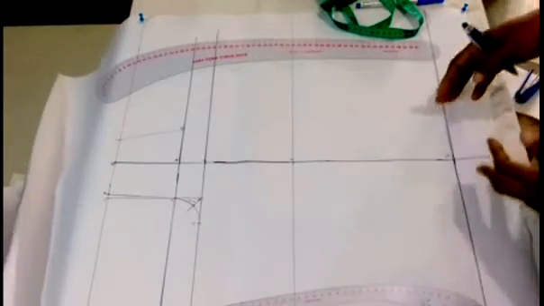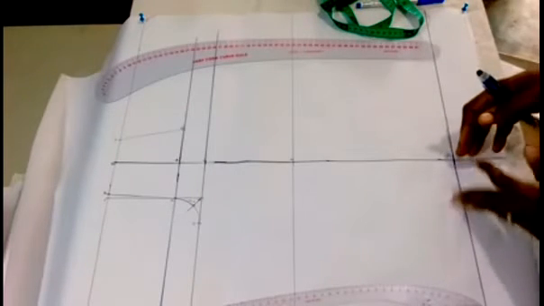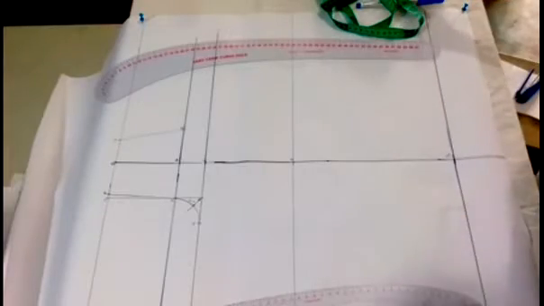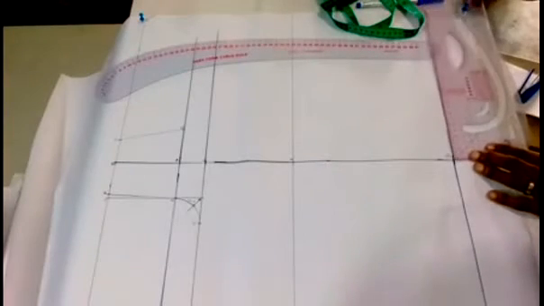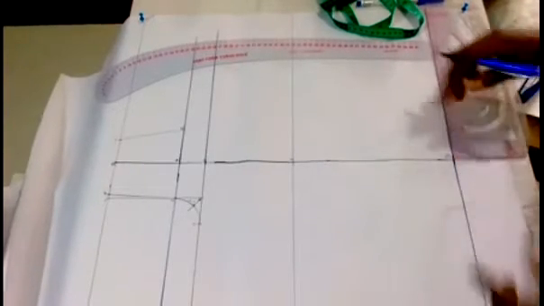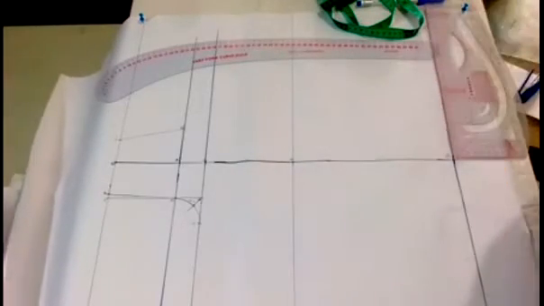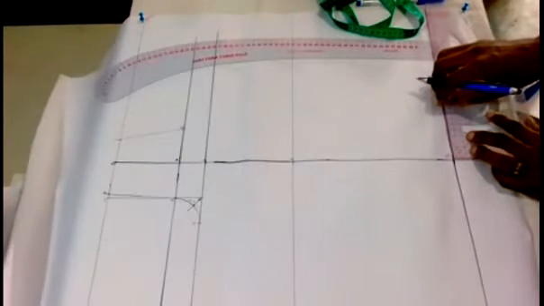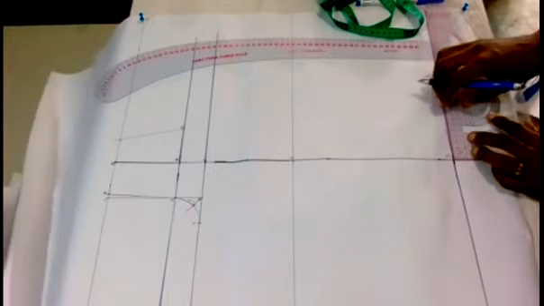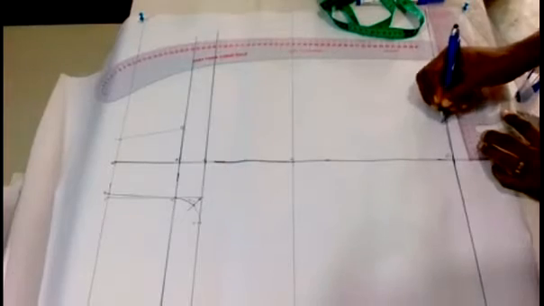The next thing we want to do is to connect 3 to 12 and 3 to 13. Where are we going to get those? 3 to 12 is half of the circumference of your ankle width. You divide it into 2, then you measure halfway. So I have mine here. You take away 0.5 from it. So this is my 12.